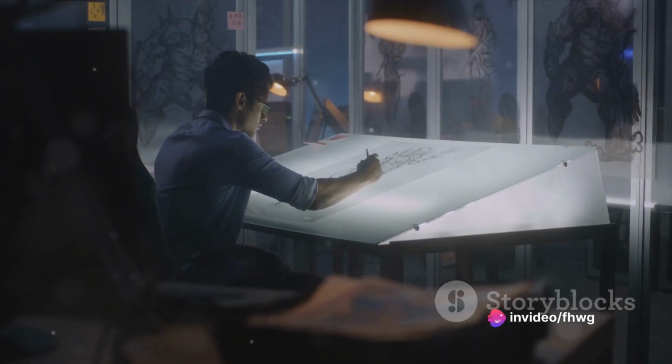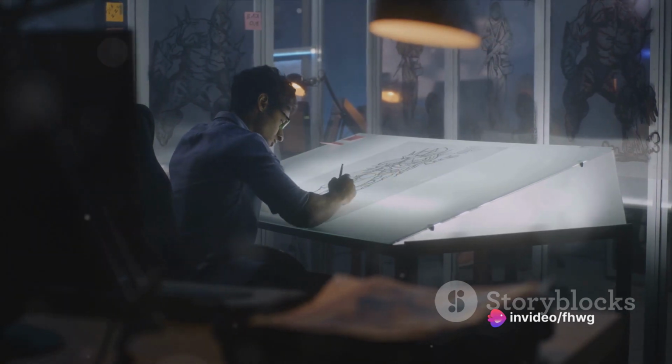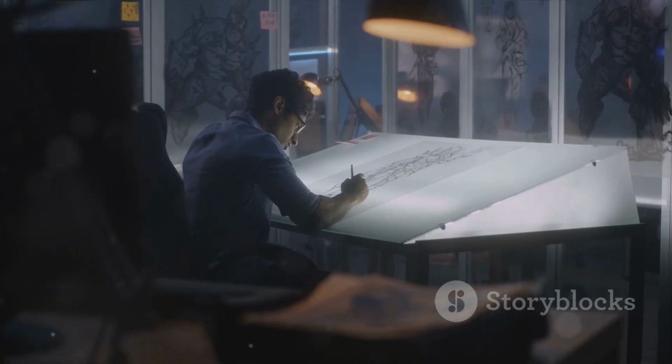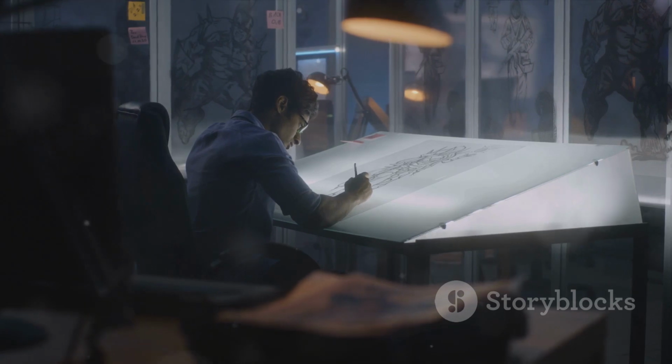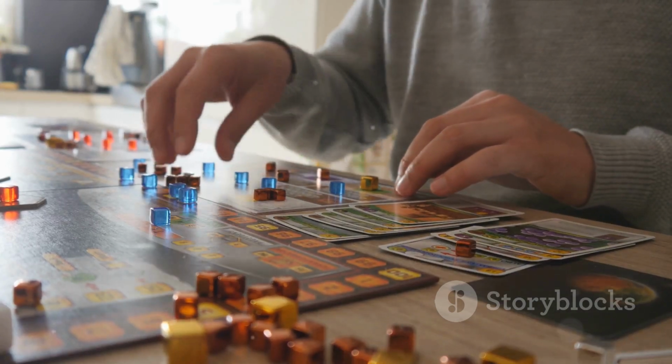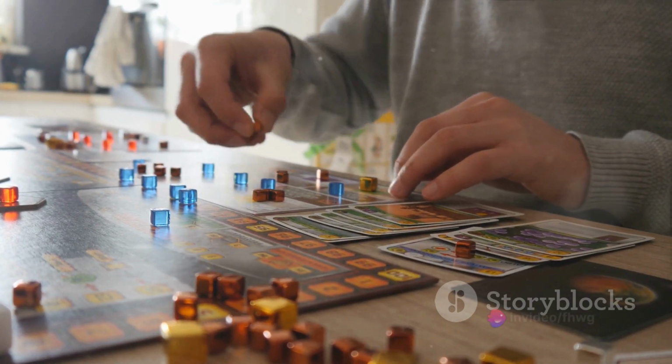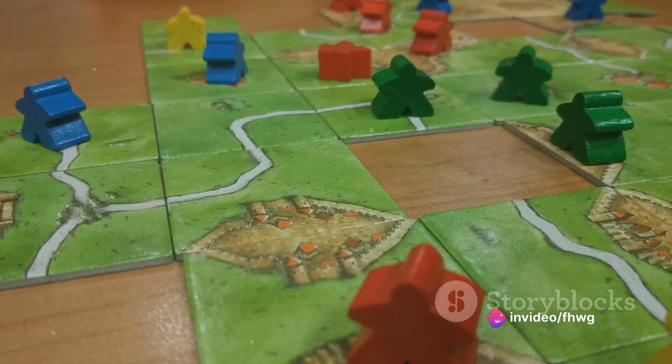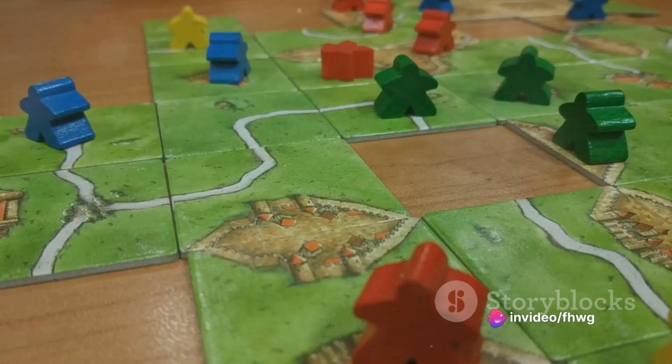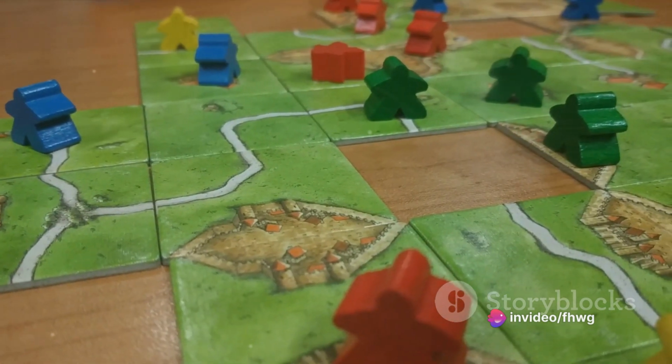Ever pondered the idea of creating your own board game? Picture this, a game that's uniquely yours, tailored to your preferences and sparked from your own imagination. Exciting, isn't it? Well, the good news is it's absolutely achievable. So brace yourself for a thrilling journey through the captivating world of board game creation.